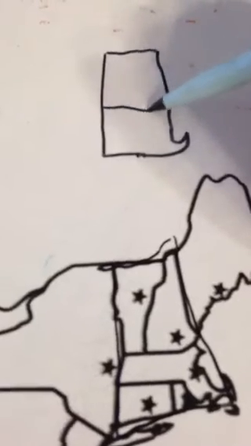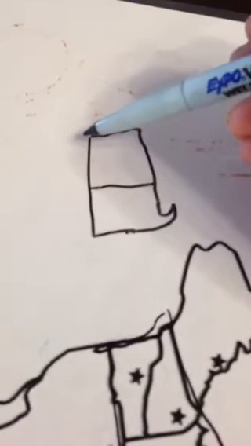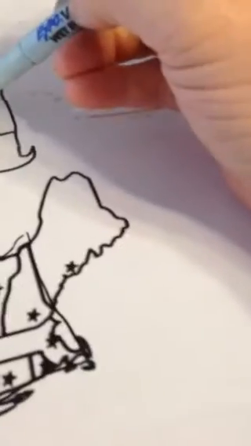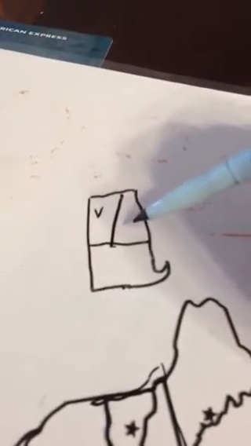Okay, just a little bit more than halfway down, I draw a line, and then I kind of in my mind think of a V, and that becomes the line for Vermont. So this is Vermont because it's got the shape of a V, and then this other side is New Hampshire.